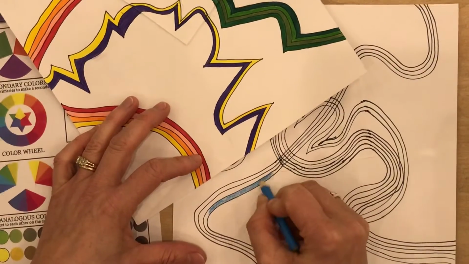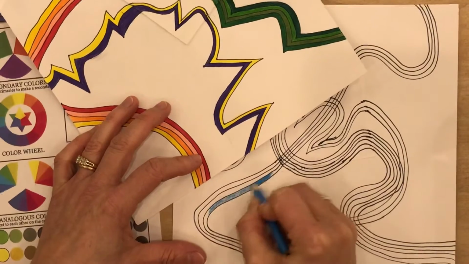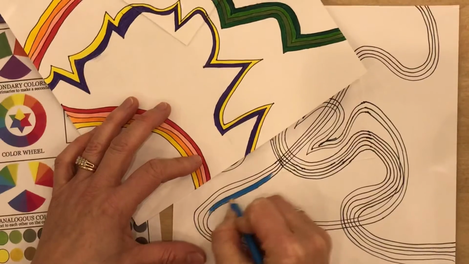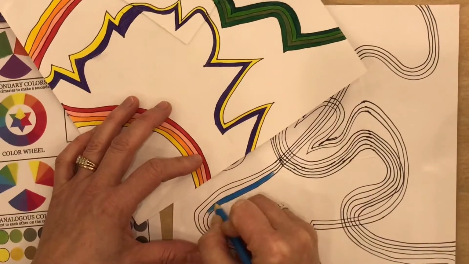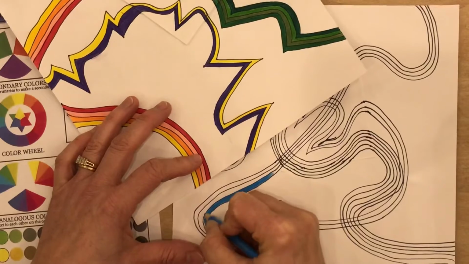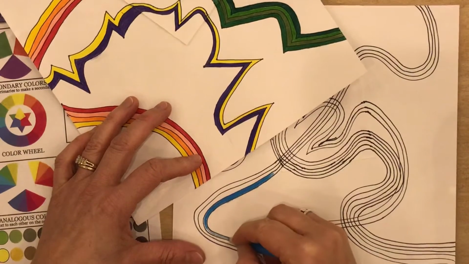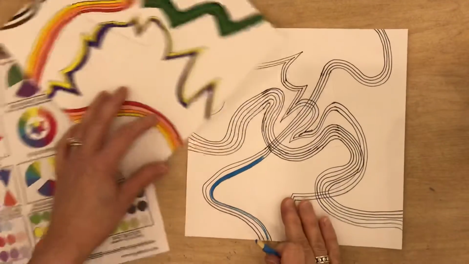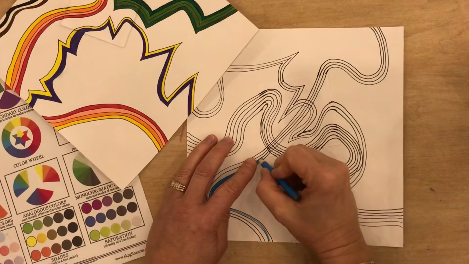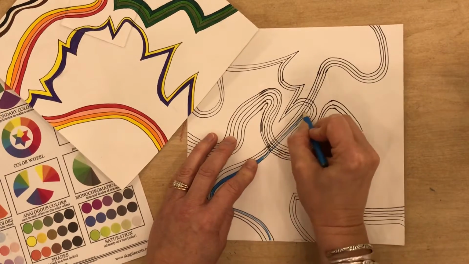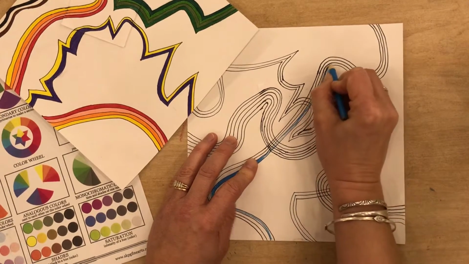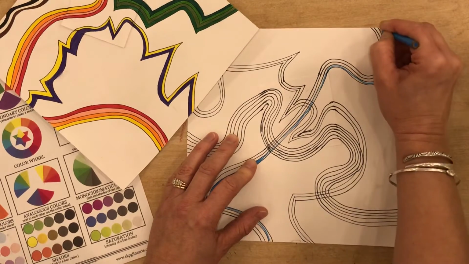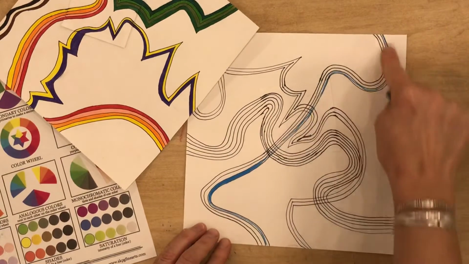So I'm going to go back in. I'm going to press down a little bit harder on my colored pencil, making sure I'm filling that in. And I would be continuing this blue all the way through here. Let me back up a little bit. All the way through on this line, and that blue would be continuing all the way through over here. And I would do this entire section first.